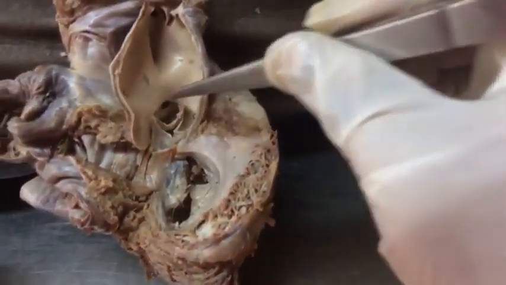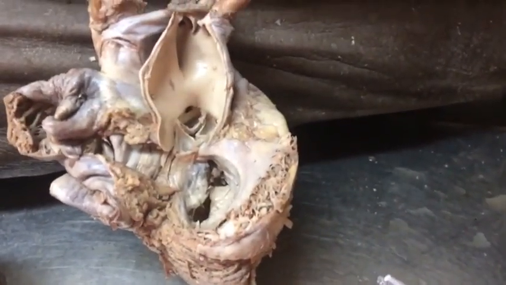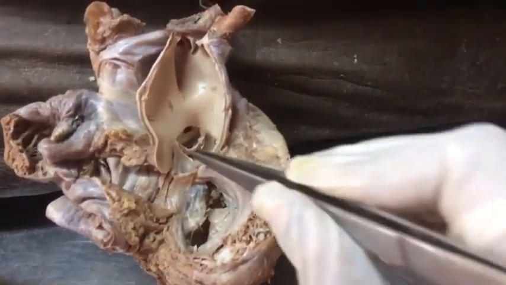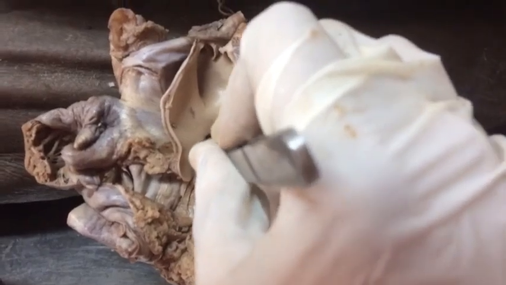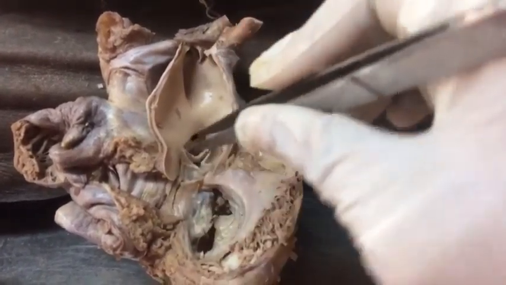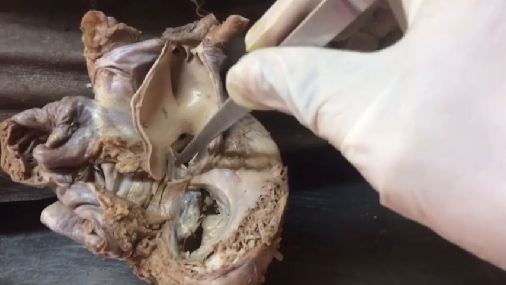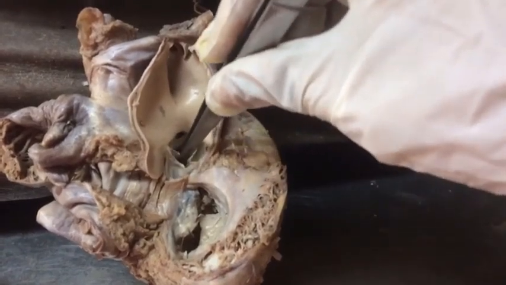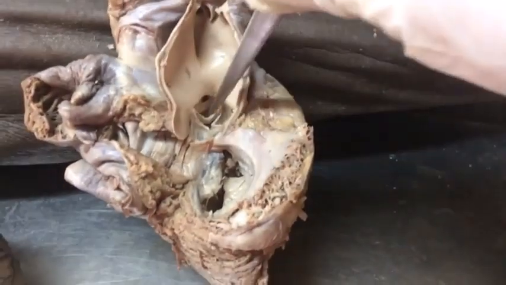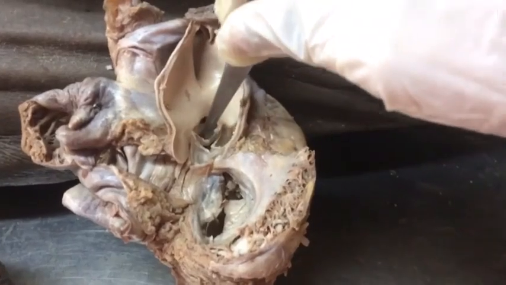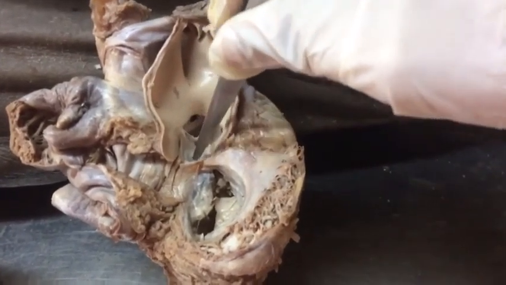In the aorta, the first letter of the aorta is A. So you have one anterior, A for anterior, A for aorta. One anterior cusp is there and 2 posterior cusps are there: the right posterior cusp and the left posterior cusp. So you have the anterior cusp and the 2 posterior cusps.